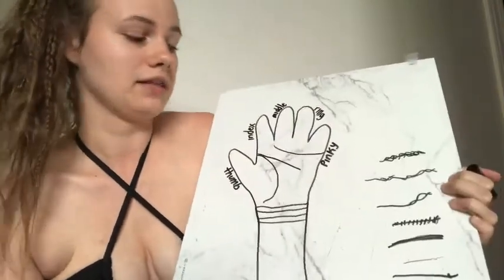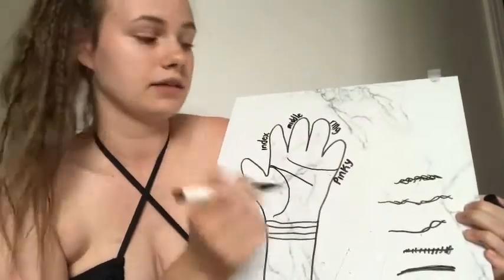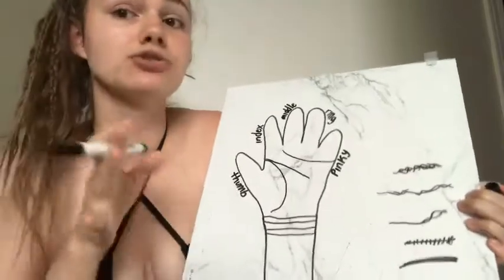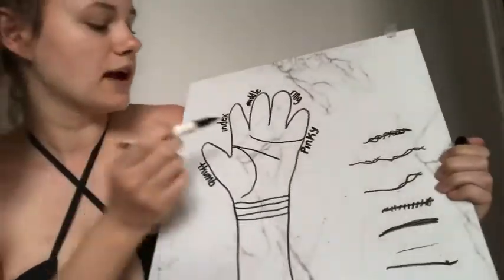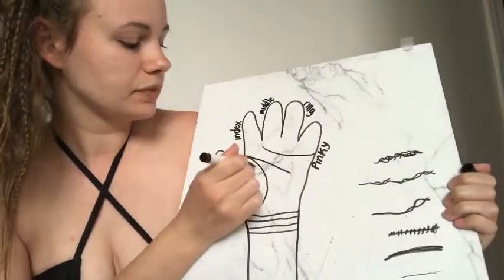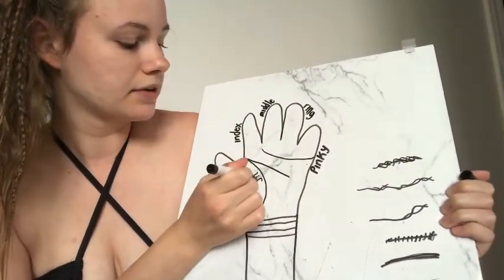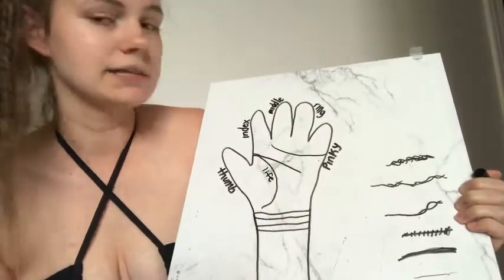I look at the lines and mainly how they are, but mainly the direction that they're going. I think that's the biggest thing. So obviously, this lifeline right here, I usually don't dot my I's, but I did.